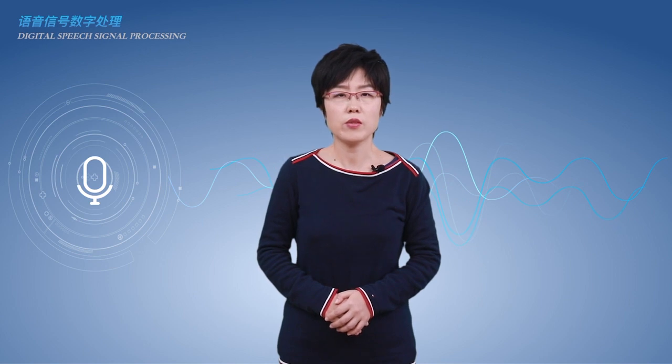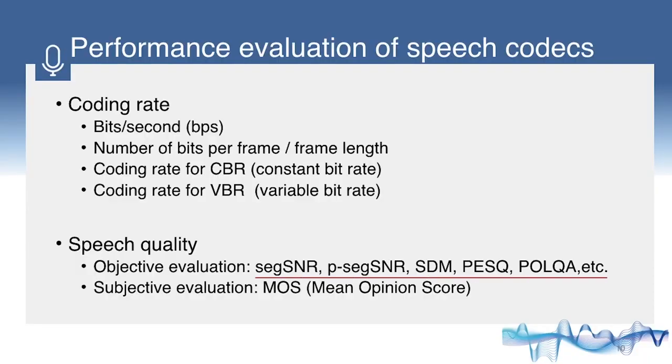Objective quality assessment measures the distortion of the speech signal using some objective indexes or standards, such as segmental SNR (SEG-SNR), perceptual SEG-SNR, PSNR, spectral distortion measurement SDM, PESQ, POLQA, and so on.